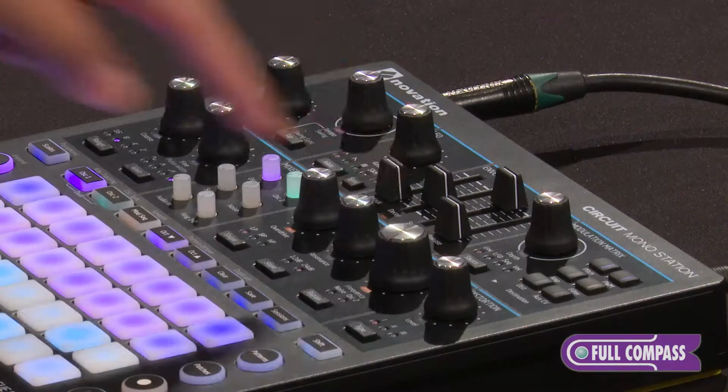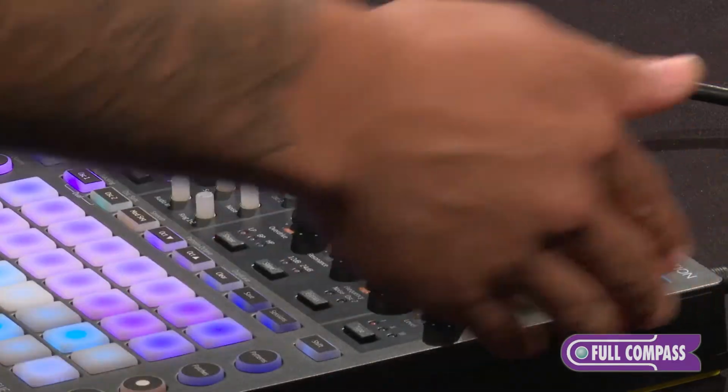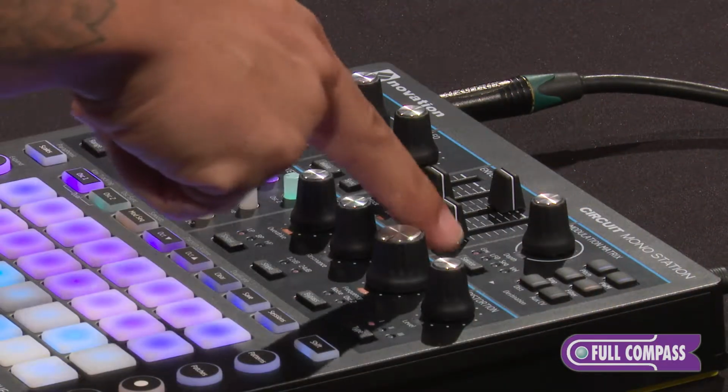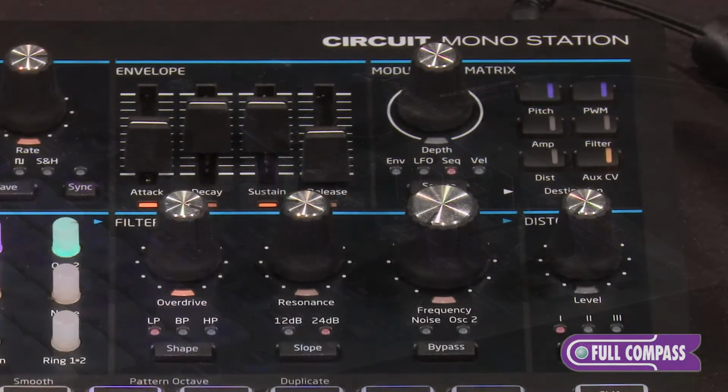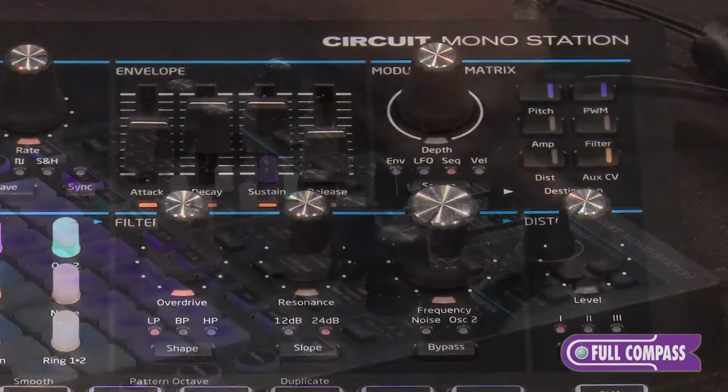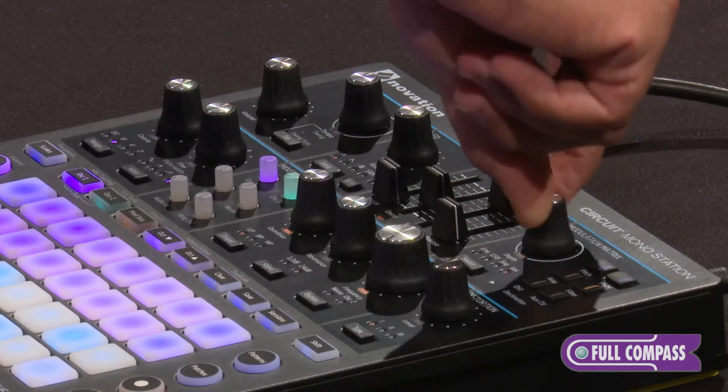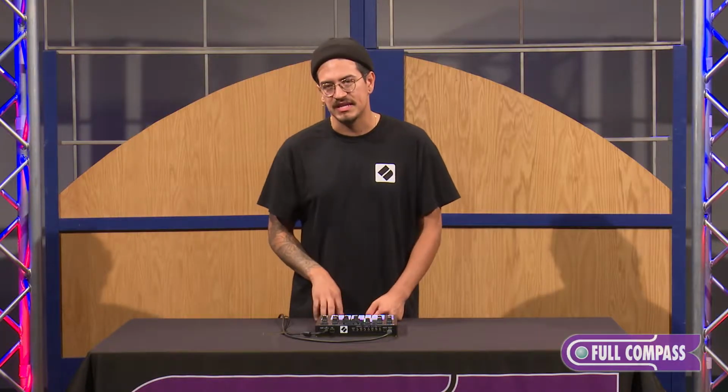In the modulation matrix section, it's one of my favorite parts. You have 4 different sources as well as 6 different destinations. You have an envelope as a source, LFO, the sequence, and the velocity. This depth knob allows you to go positive or negative to any of the destinations.